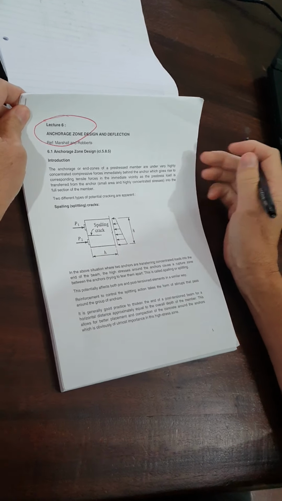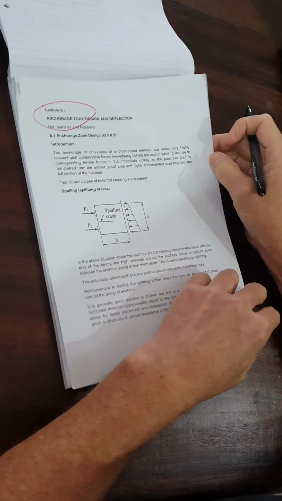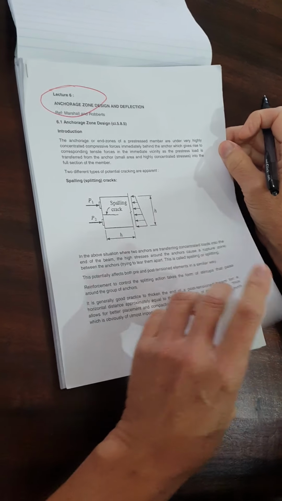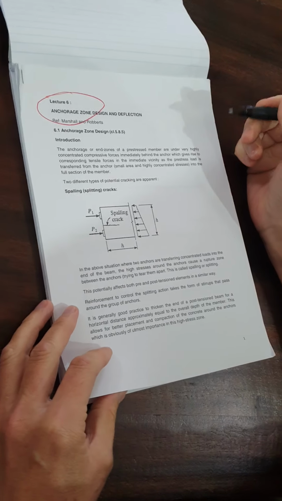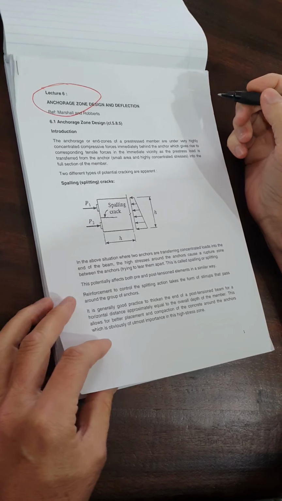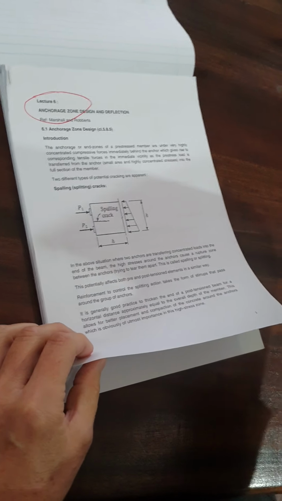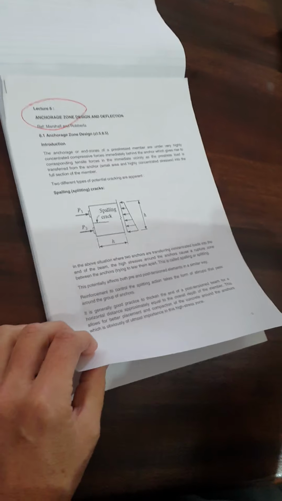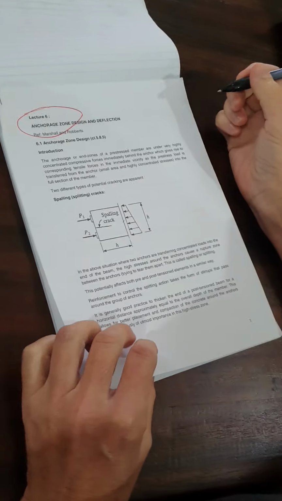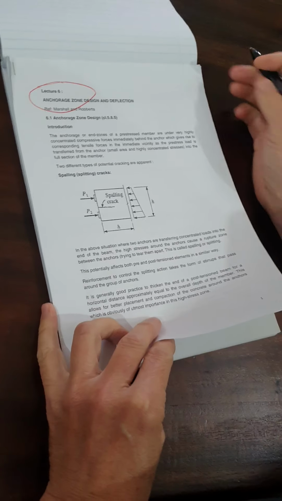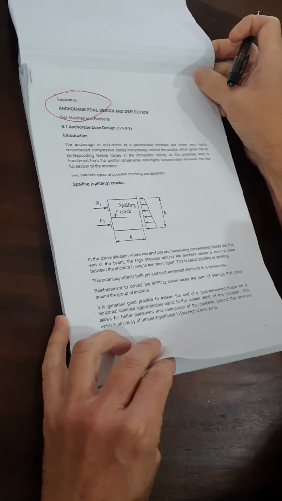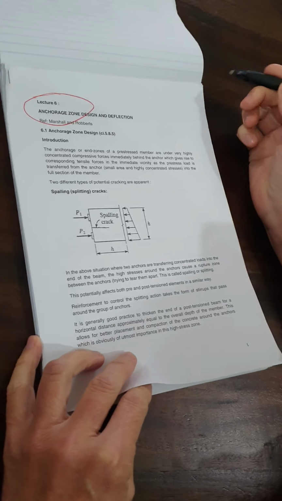Right, okay guys. A couple of students have been asking about anchorage zone design and deflection so they can finish off their project during the lockdown. I've been giving a few lectures over WhatsApp and so on, but quite an increasing number of asks, so I'm just going to put a quick video down and we can do this. So lecture 6, once you've got lecture 6 behind you, you can actually finish the project.